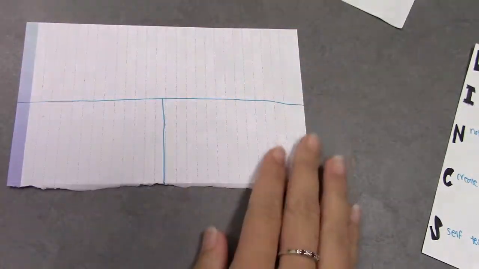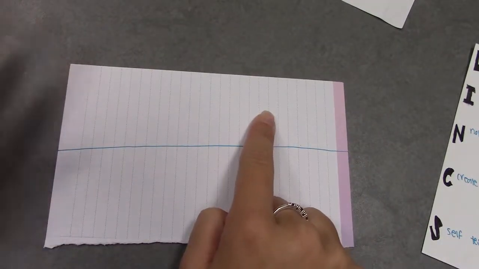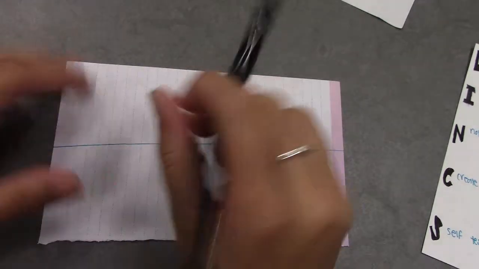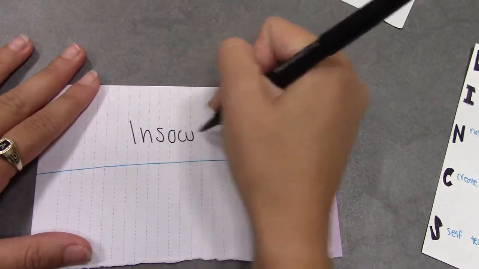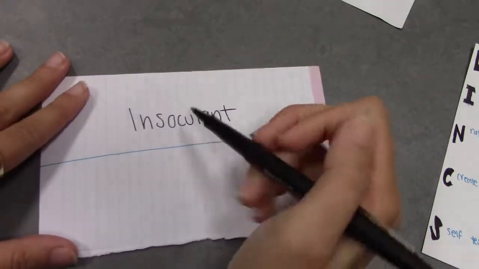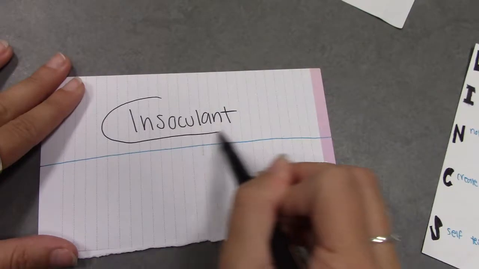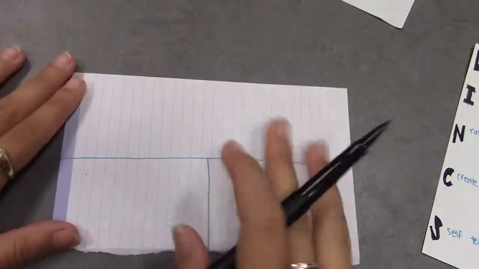So that creates a couple boxes for us, and in each box is going to be a different part of the link strategy. So this first part is where we're going to list the parts. So first, we're going to start with our word. So remember, it's insucculent. So we're going to write our word. So we know that this is the word we're trying to remember and study. We're going to circle it. Helps it stand out.